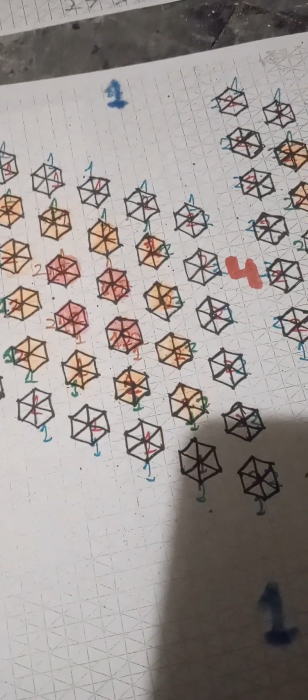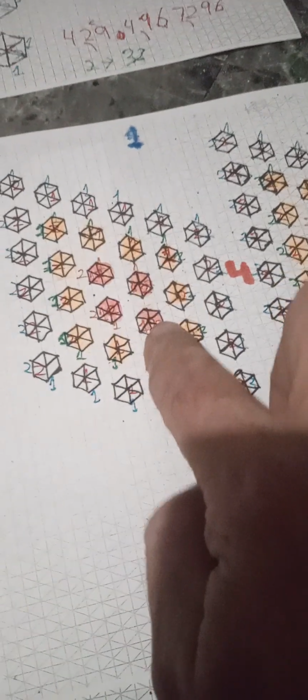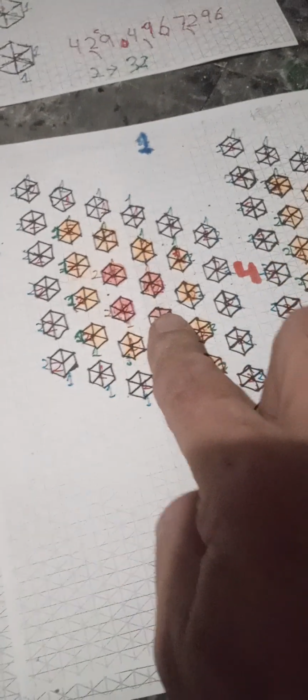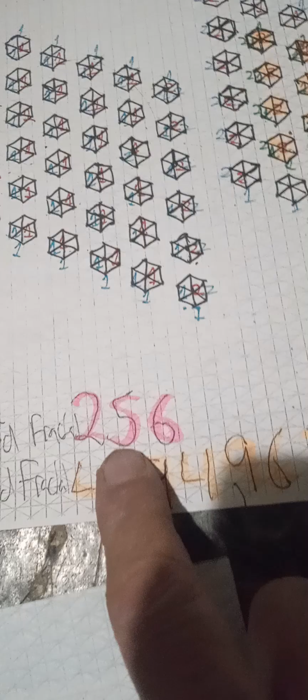Right here, that's 4 by 4 by 4. And that has its own nested cube, but I'll get to that. And the nested cube inside this is colored pink. If you can imagine 4 times 4 times 4 times 4 gives you 256.